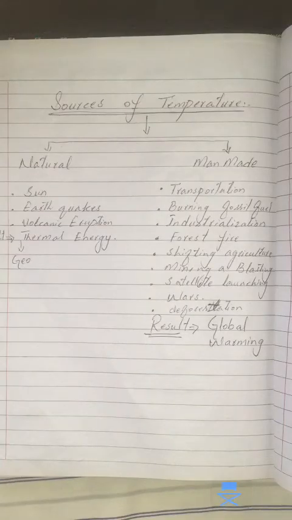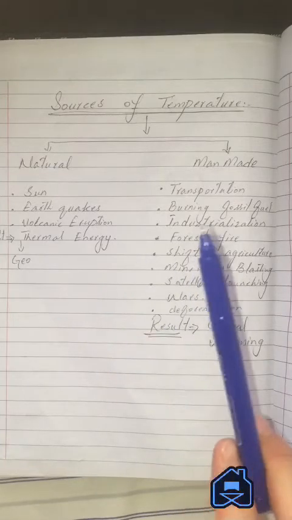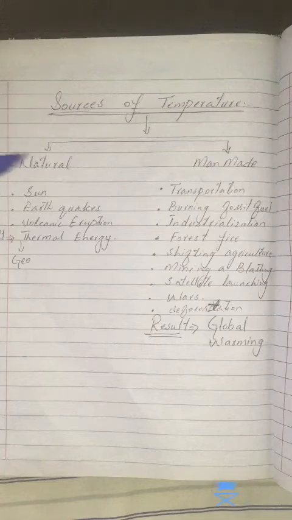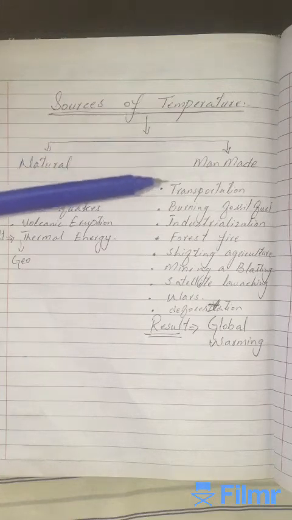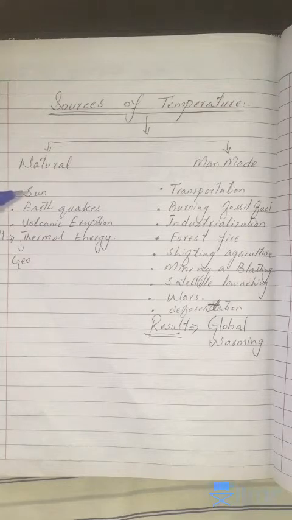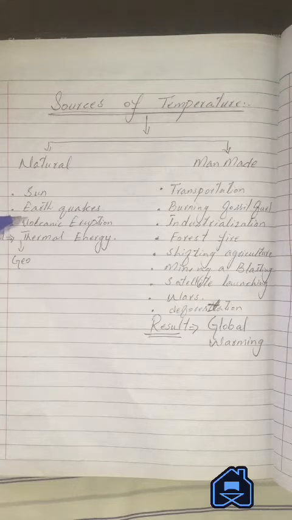Let's know the sources of temperature. The sources of temperature we receive in two ways. One is the natural way and the second is the man-made way. In the natural way, we directly receive temperature from sunlight, and the second is earthquakes or volcanic eruptions.